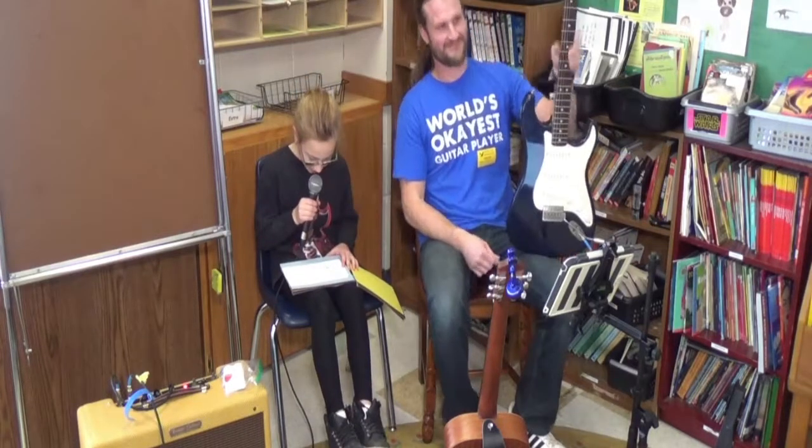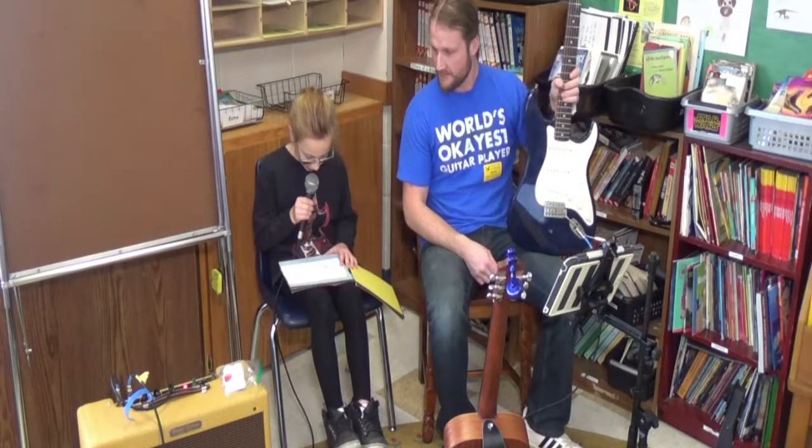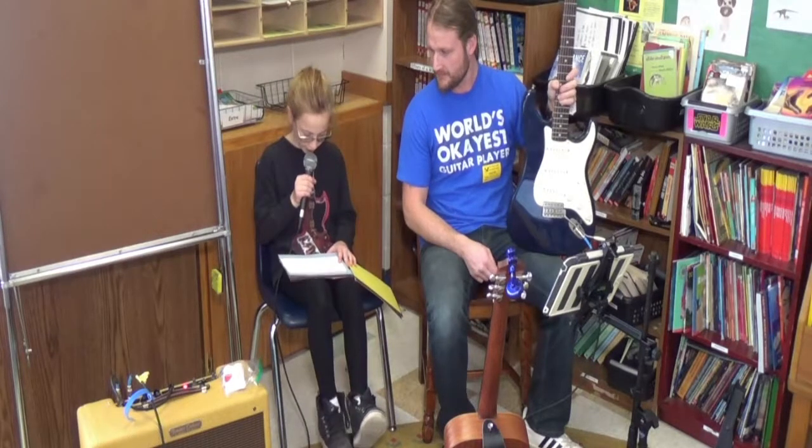The jack is a plug-in connector that connects the cable of the electric guitar to the amplifier.